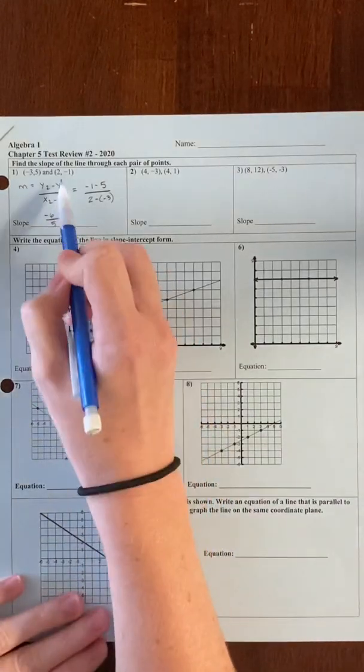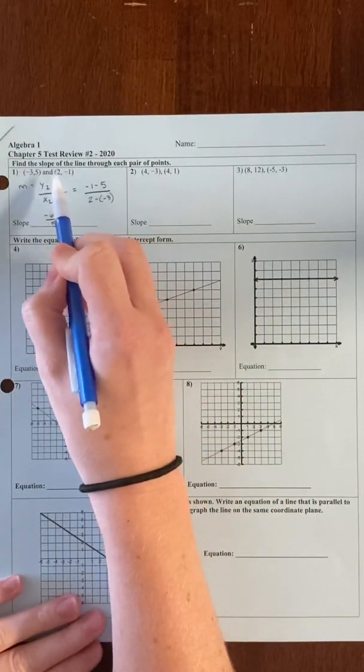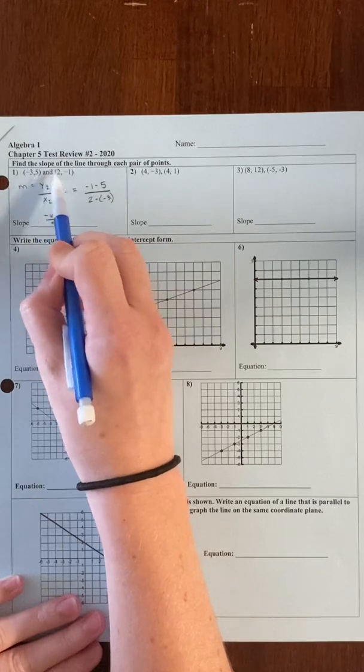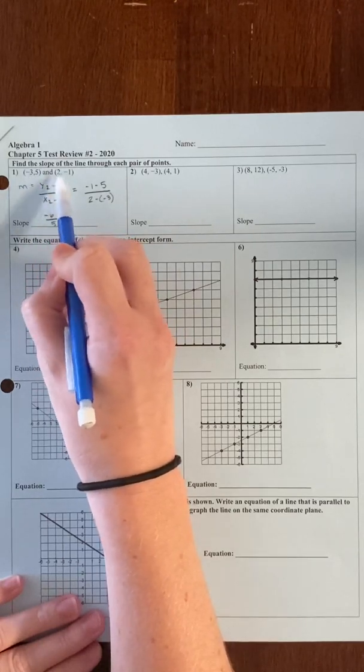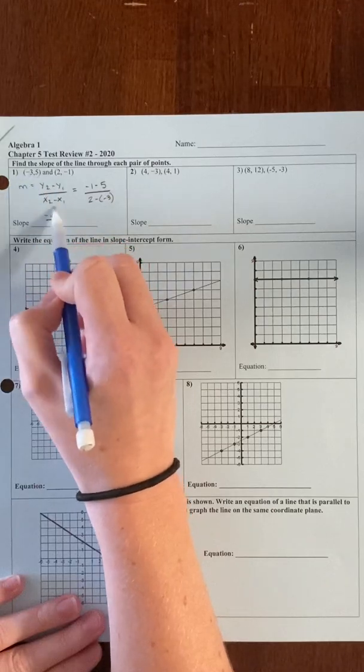Now, remember, you don't necessarily have to go negative 1 minus 5. You could have gone 5 minus a negative 1. It doesn't matter which ordered pair you start from, as long as you're consistent when you do your y's and when you do your x's.